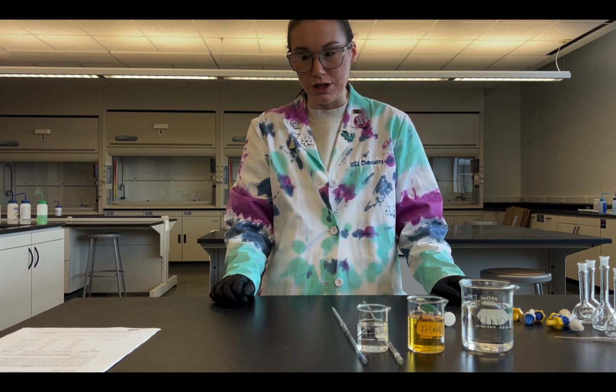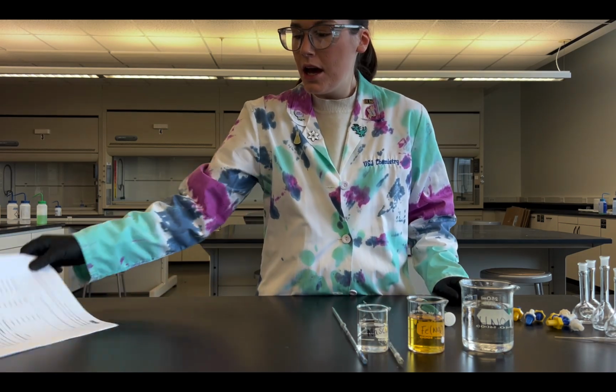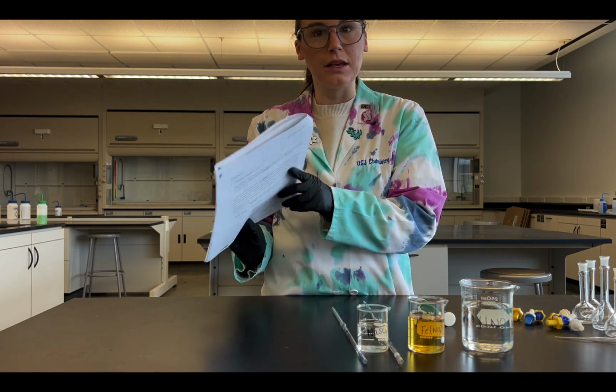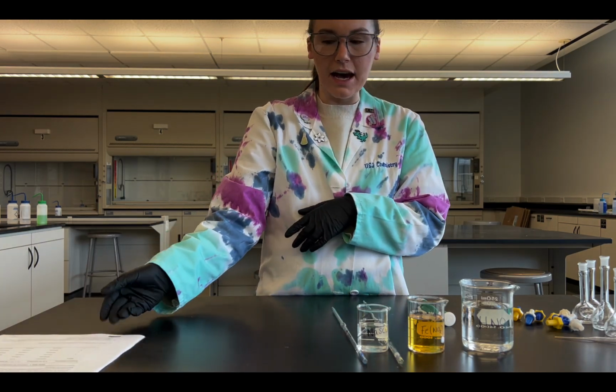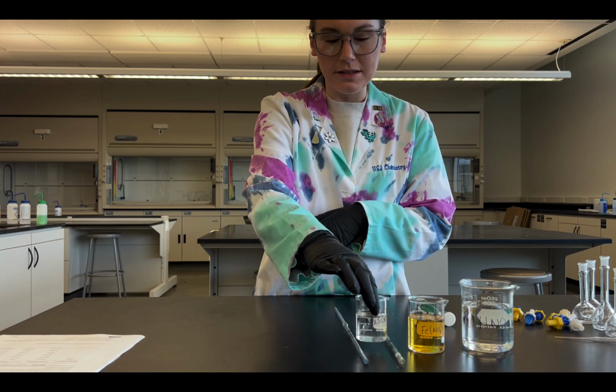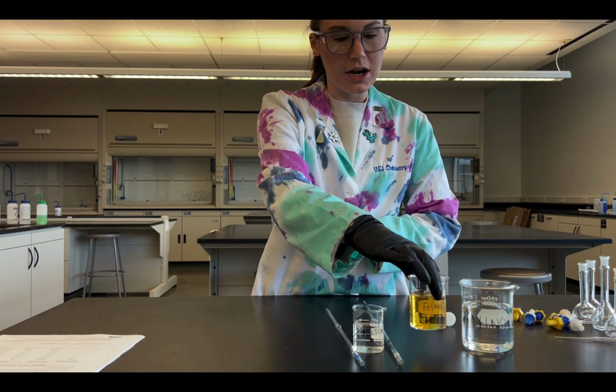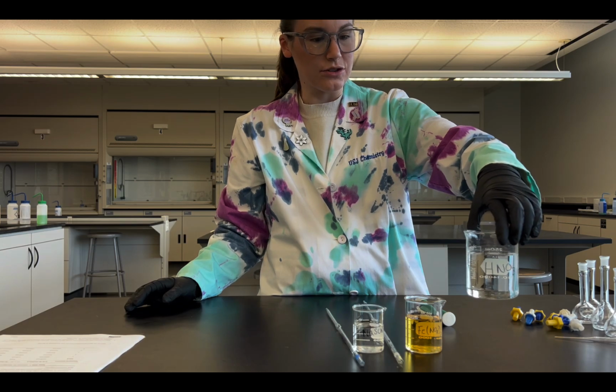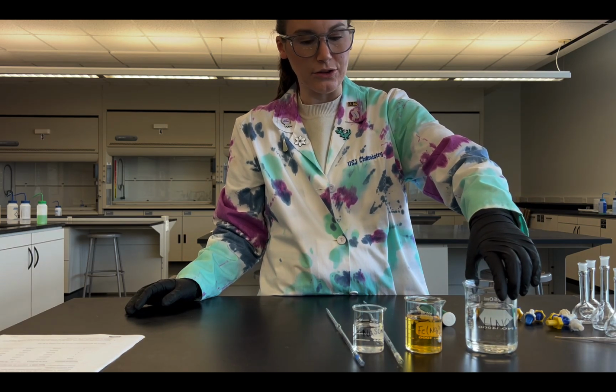Okay, so this is the part where we are doing our dilutions in order to make our standard solutions. So I have in front of me my table that has the different volumes that I need to use to make these solutions. I have my sodium thiocyanate, my iron nitrate, and my nitric acid that I'm going to use to dilute.